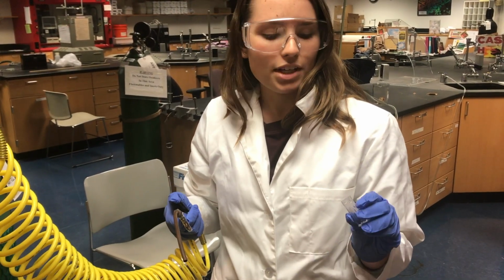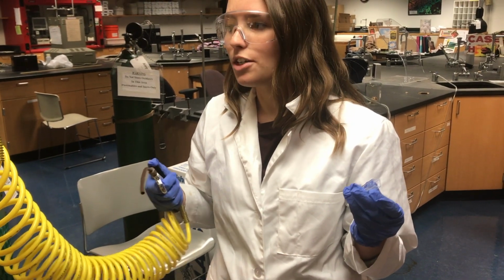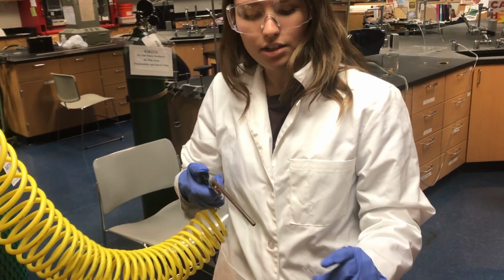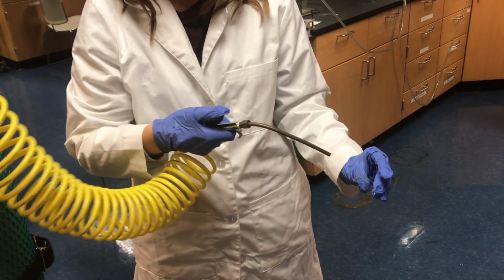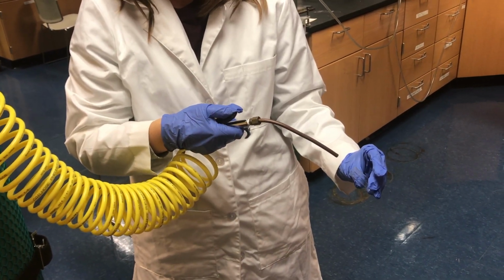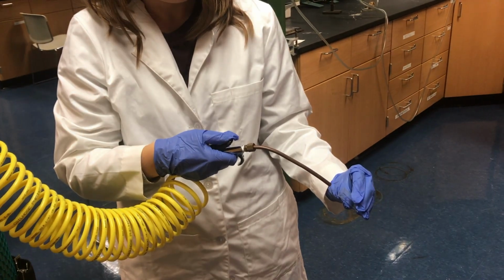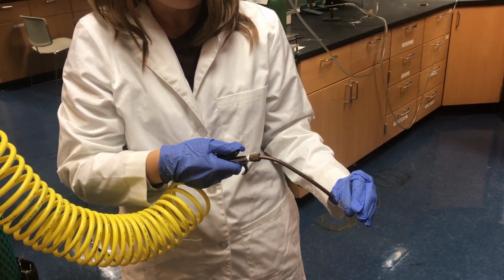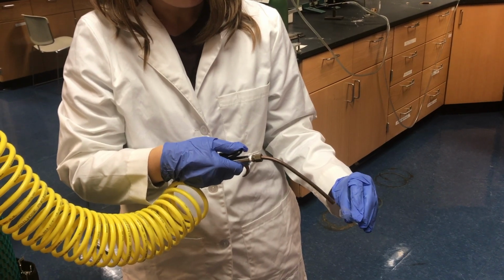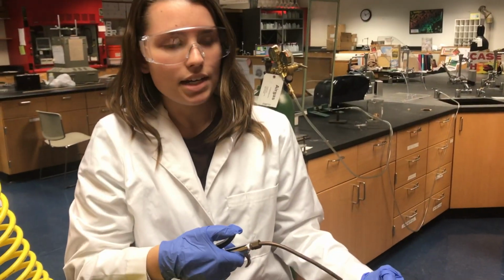After you're done washing out the cuvette with the solvent, we're going to dry it with the nitrogen tank. You're just going to point the applicator into the cuvette, and nitrogen should come out. And you can get the inside and the outside.